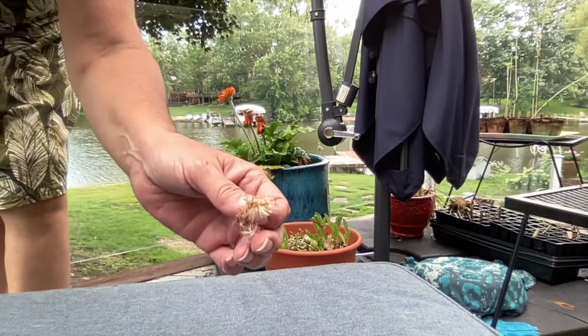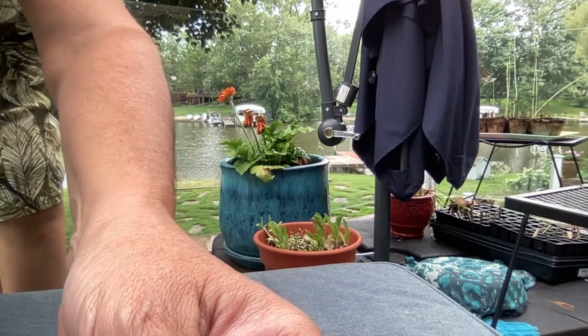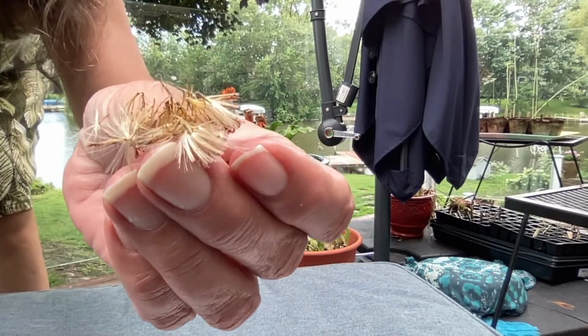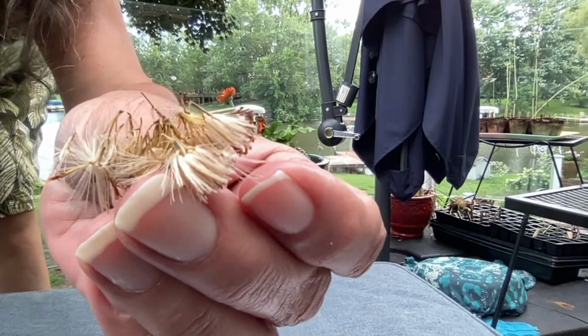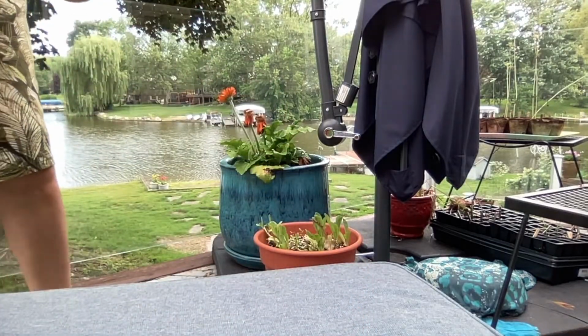So inside there, you can see the seeds are at the very bottom of those flowers. There, you can see the seeds right there at the very inside of the flowers, and at the very base of each one of those is the seed.